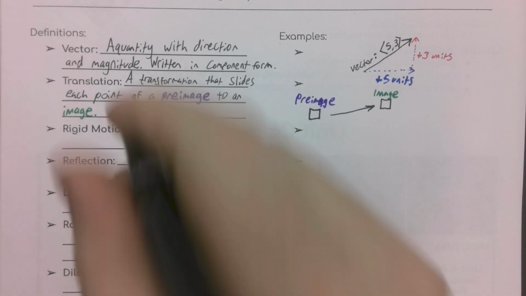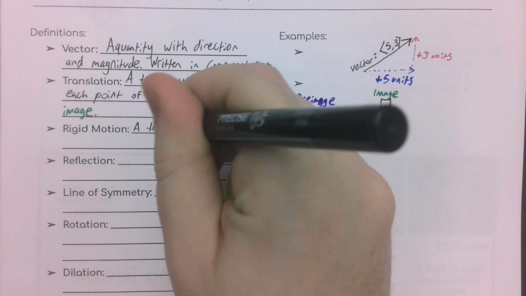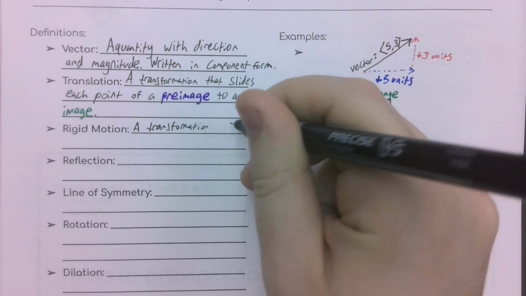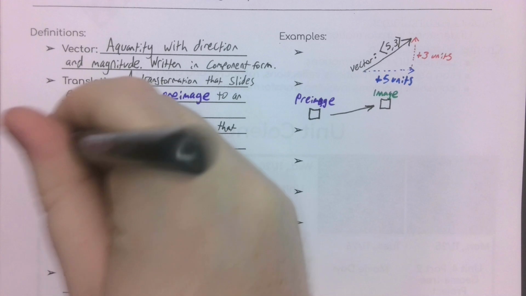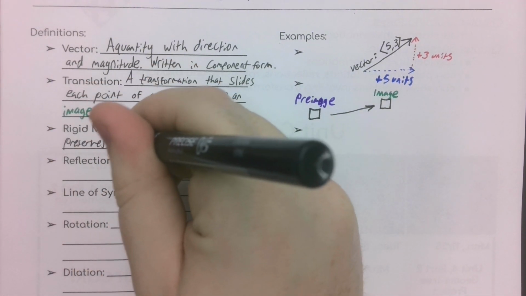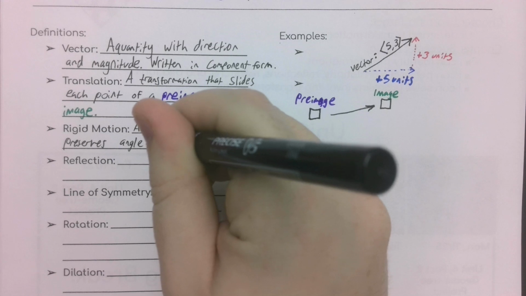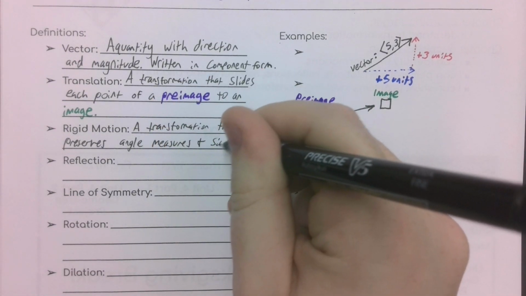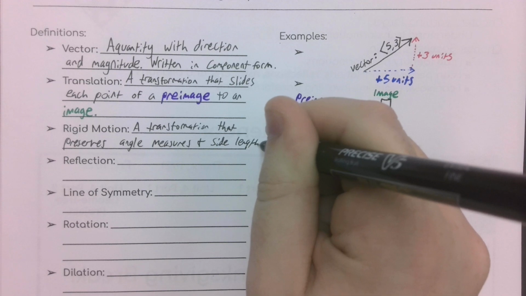A rigid motion is a transformation that preserves angle measures and side lengths.